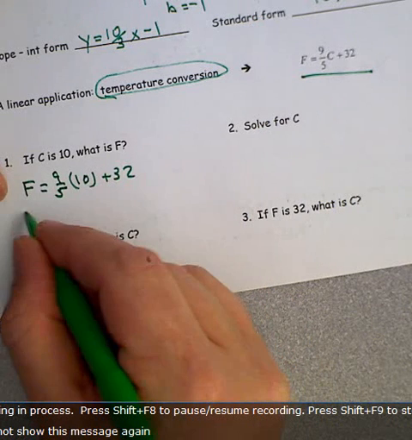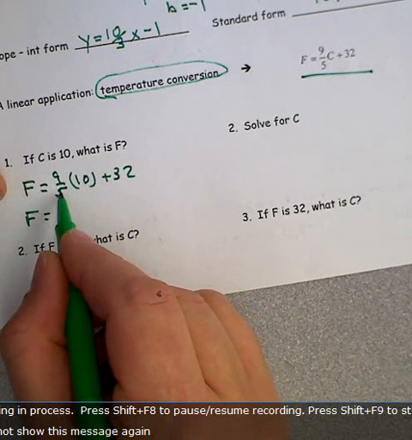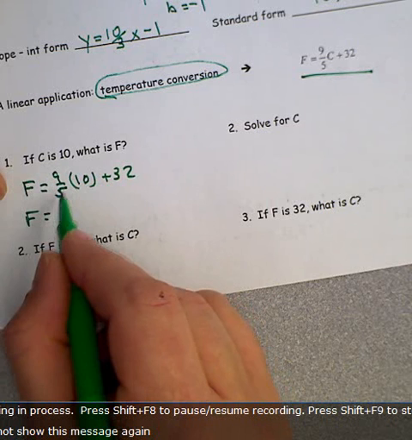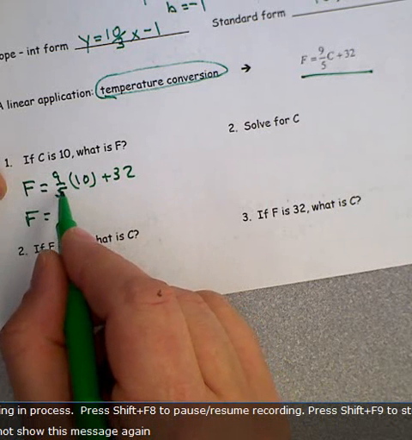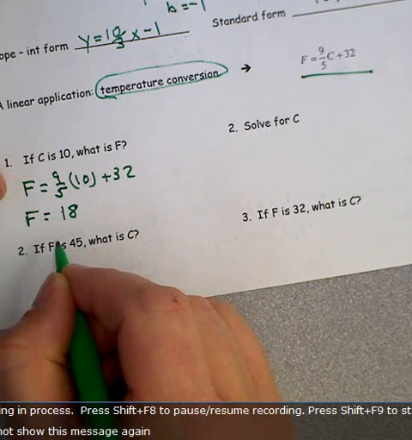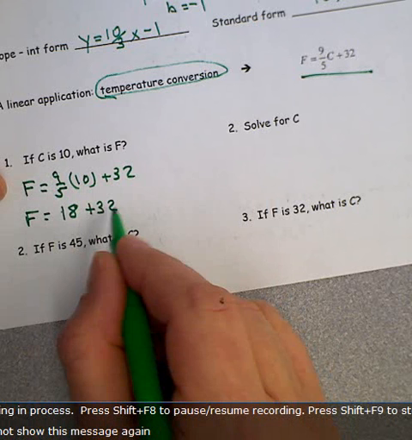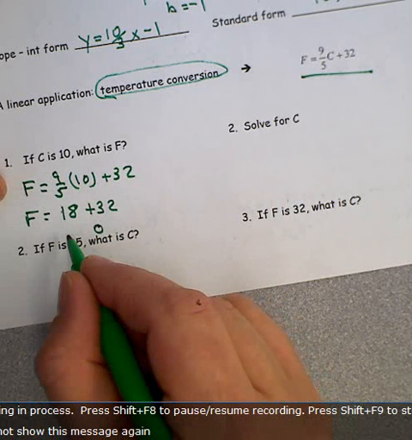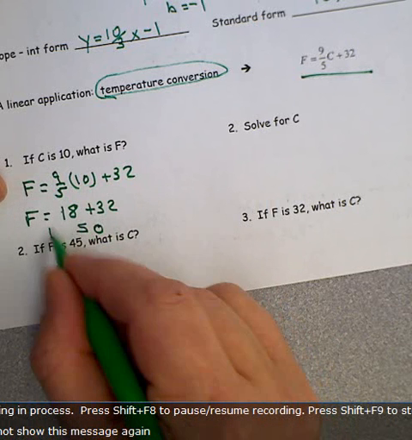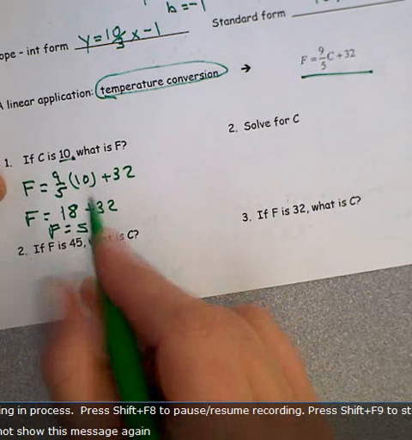So F equals, I could do 10 times 9 is 90 divided by 5. I would rather do 10 divided by 5 first is 2, and 2 times 9 is 18. Either way, though, should get you the same result, plus 32. So I guess that's 8 and 2 is 10, carry the 1, 3, 4, 50. That means 10 degrees Celsius is the same as 50 degrees Fahrenheit.